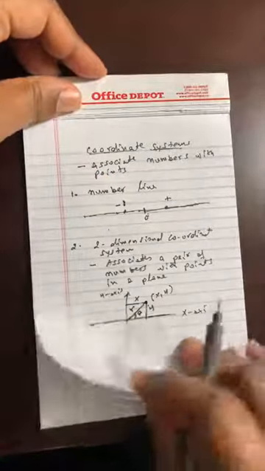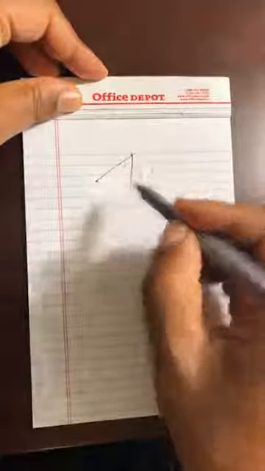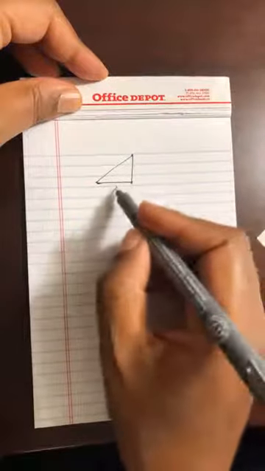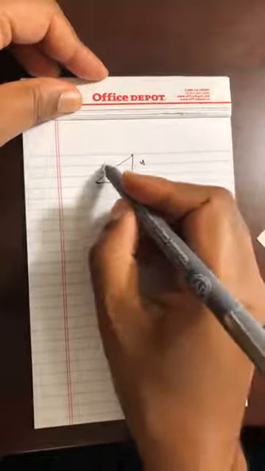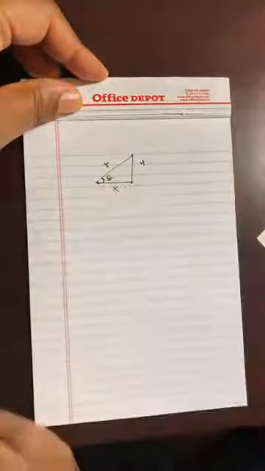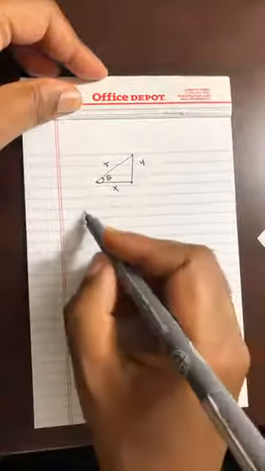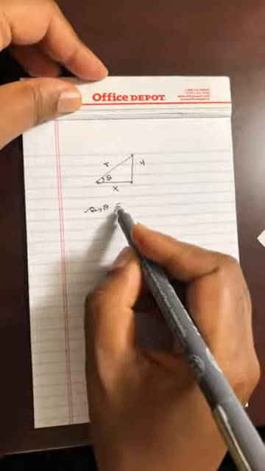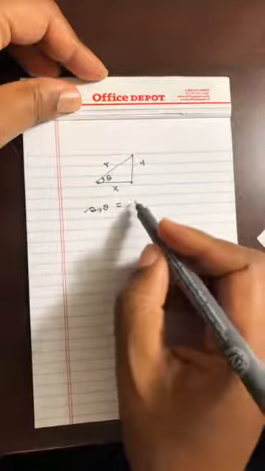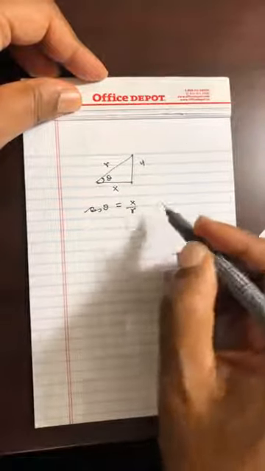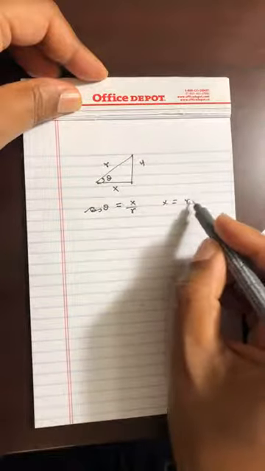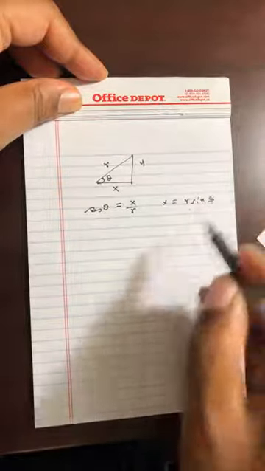Let's put them in a triangle. So that's what we have. This is x, this is y, this is r, this is theta. Now, from the definition of cosine, we have cosine theta equals x over r, or we get x equals r cosine theta.